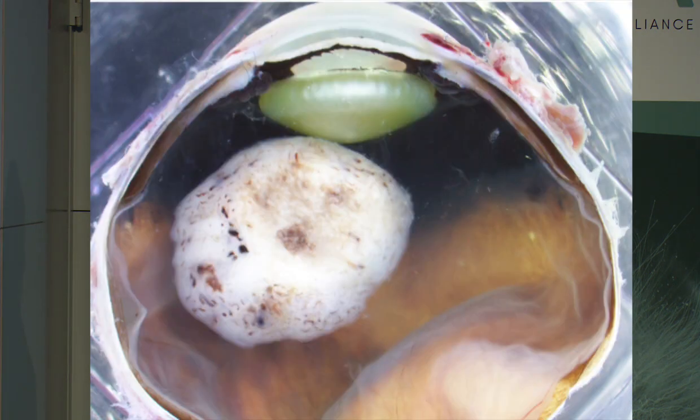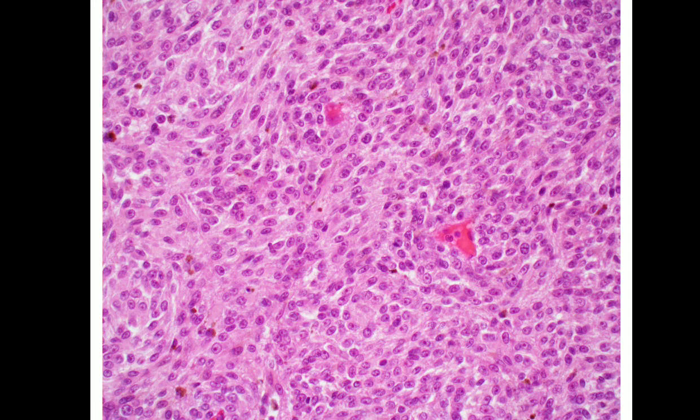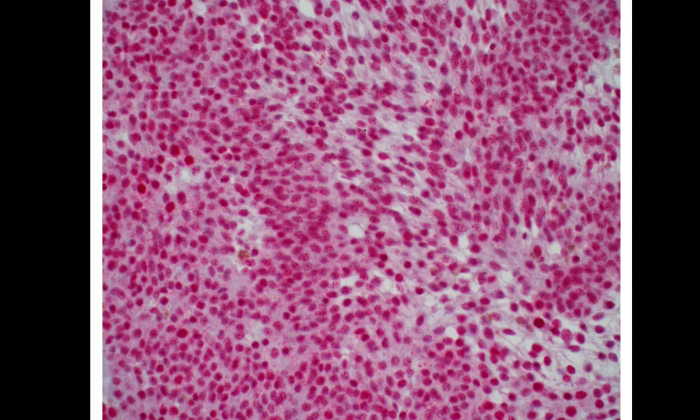I'll just show you another example. Uveal melanomas can be amelanotic. This one's quite white, as you can see, and it happened to be mostly spindle, so that's a lower prognostic histomorphology, and this is what BAP1 looks like in the lower risk group. So you can see really strong nuclear expression of BAP1 in all of the tumour.